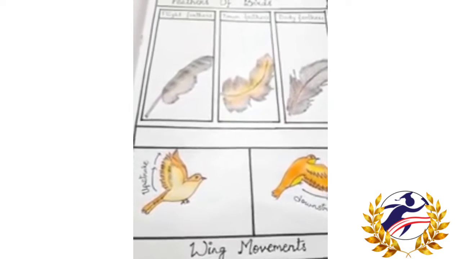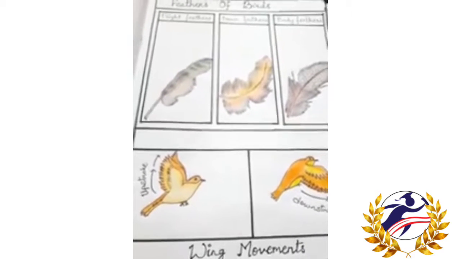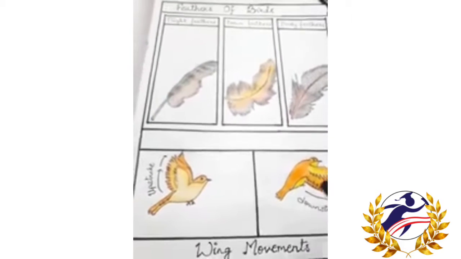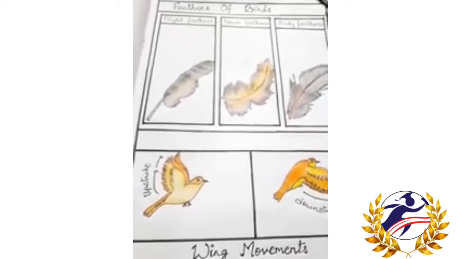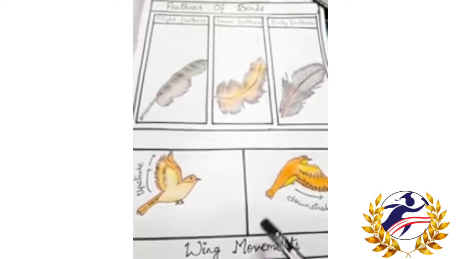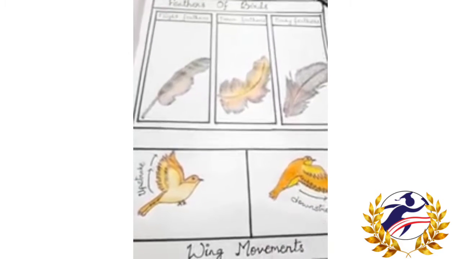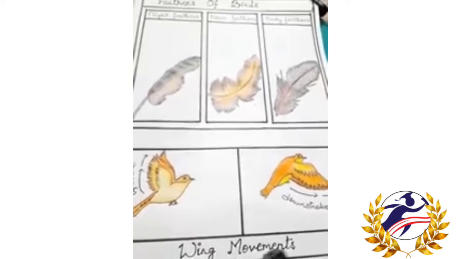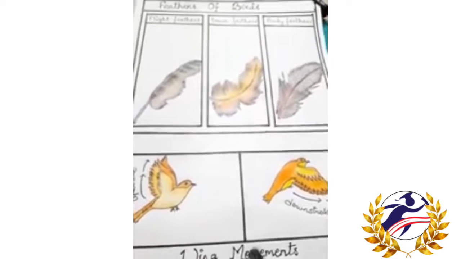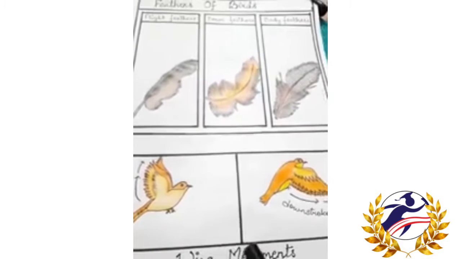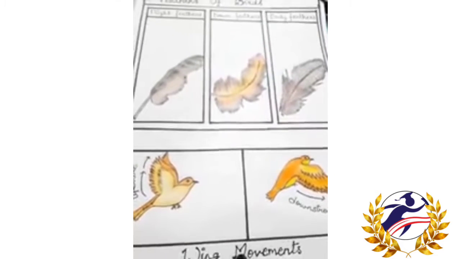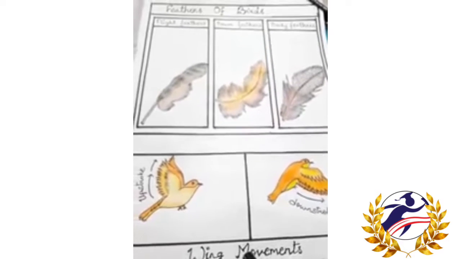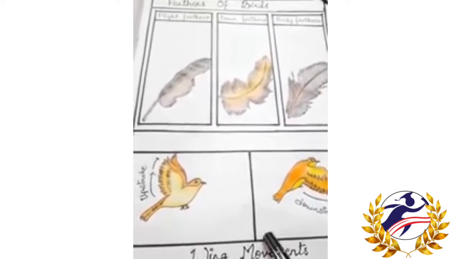You must have seen the feather of a peacock. You have seen it, no, it's so beautiful. So likewise, all different kinds of birds have different colors of feathers. Birds are the only animals that have feathers. It helps them to keep their body warm. It helps them to fly in the sky. It even helps them to hide from enemies. So we will study about different types of feathers.